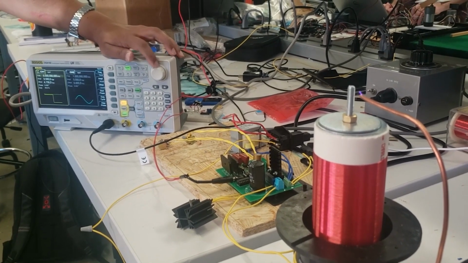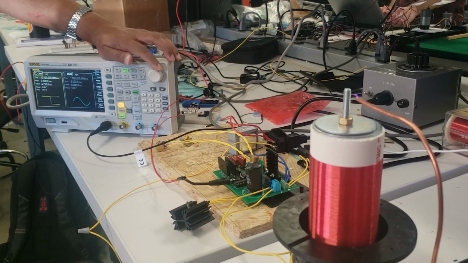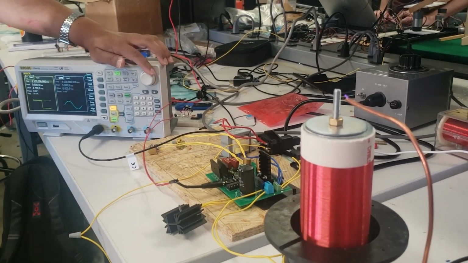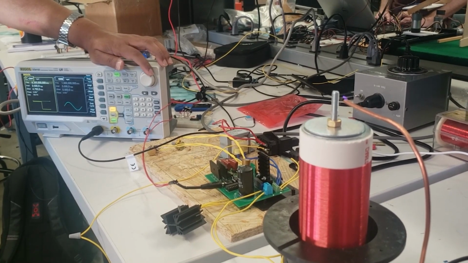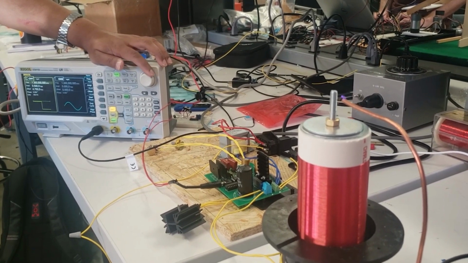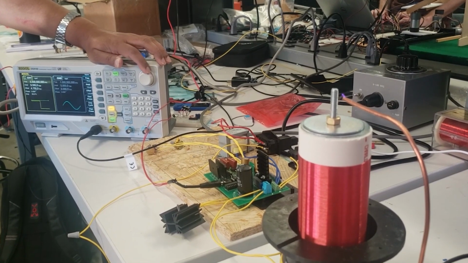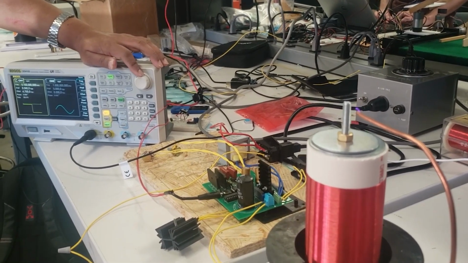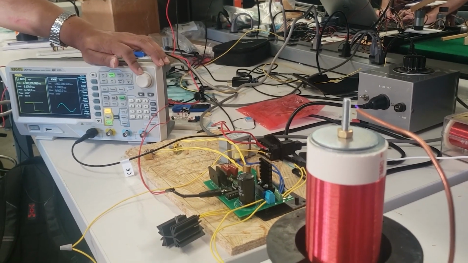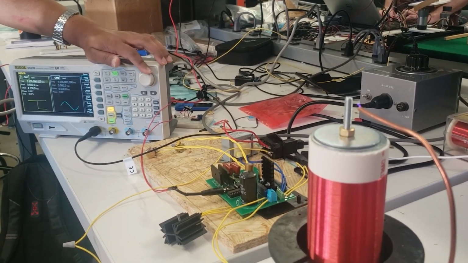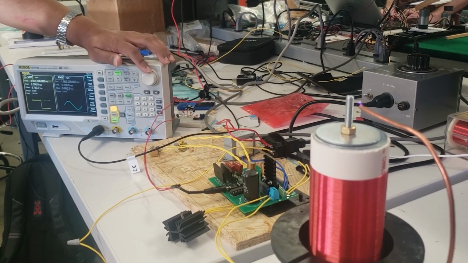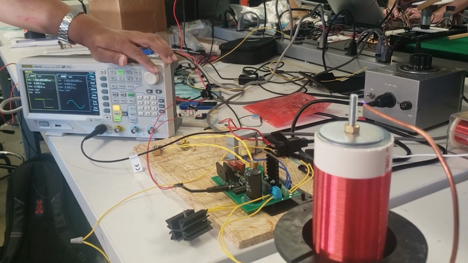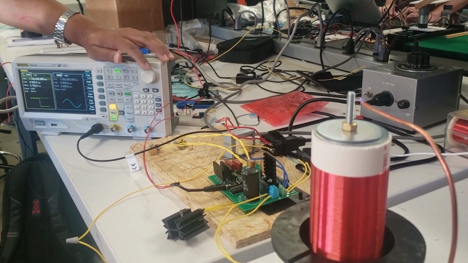And then maybe back down. This is about 10K. Okay. Crossing 8K. 7K. 6K. 5K. 4K. 3K. 2K. 1K.